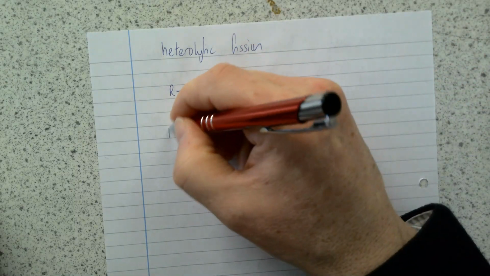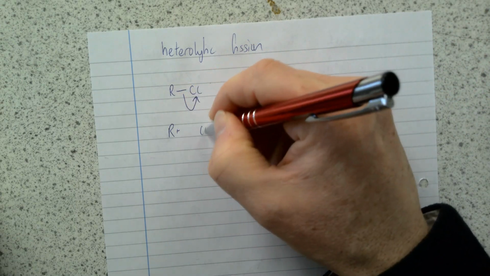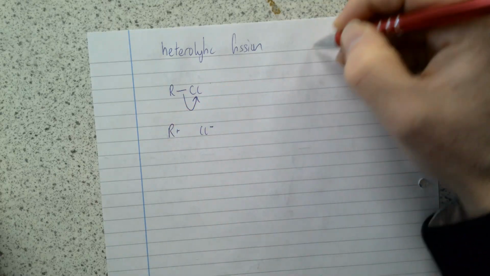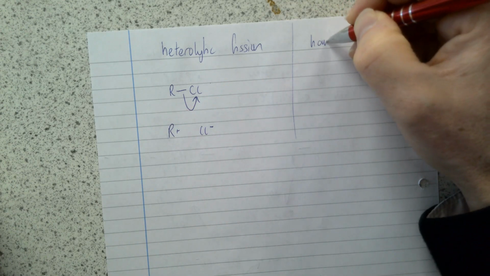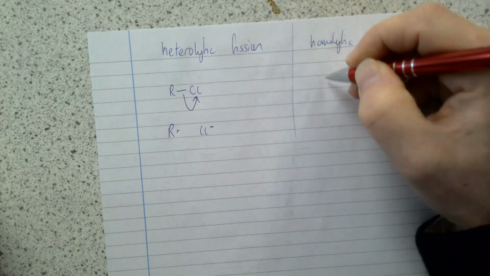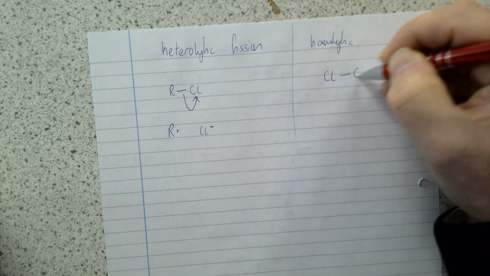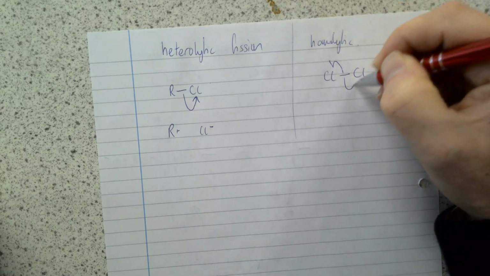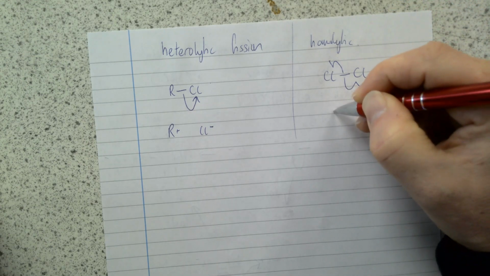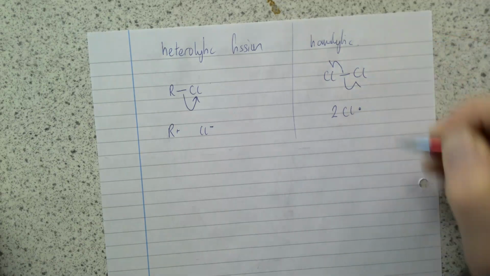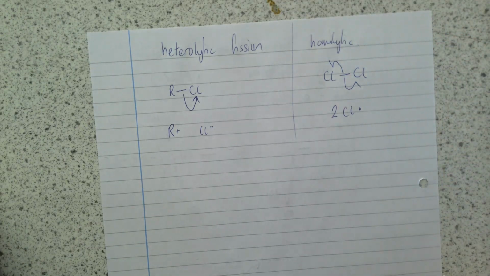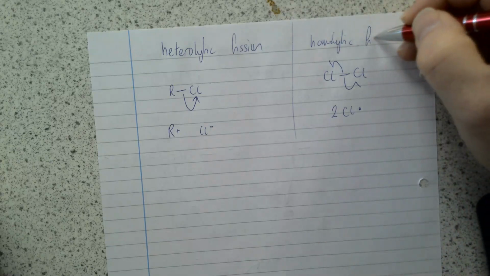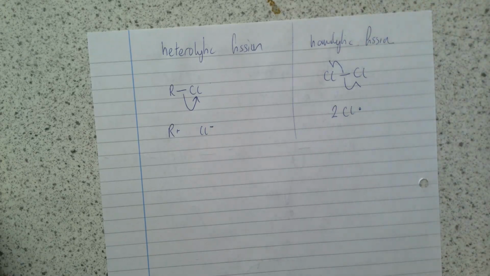We end up there with R plus and Cl minus, for example. Movement of 2 electrons. But homolytic fission, you all know the example I'll use. It'll be a halogen. Single-headed arrows where we get 2 of the same thing, hence the homo bit of it. So we end up with that. So make sure you know the difference between those 2 things.